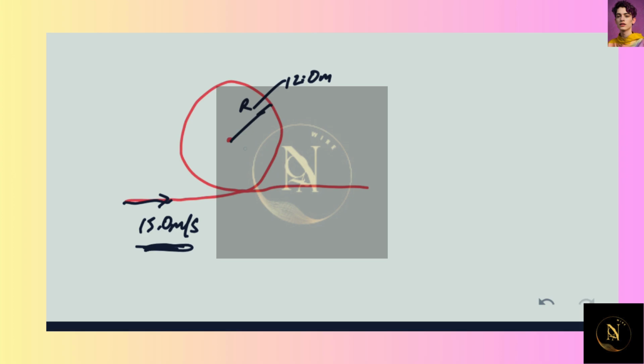In order for the passengers to remain on the roller coaster, it means that when the roller coaster reaches the maximum height, where the passengers are overturned, the acceleration required to keep them in circular motion, which is v squared over r, must be greater than or equal to g, the acceleration due to gravity.